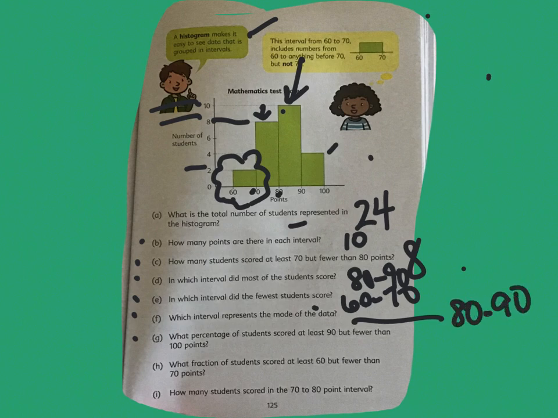G. All right, let's look at G. What percent of students scored at least 90 but fewer than 100? So that looks like there's 4. 4 of 24. Now I need to find that as a percentage.